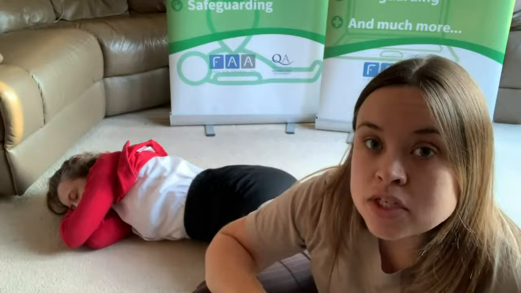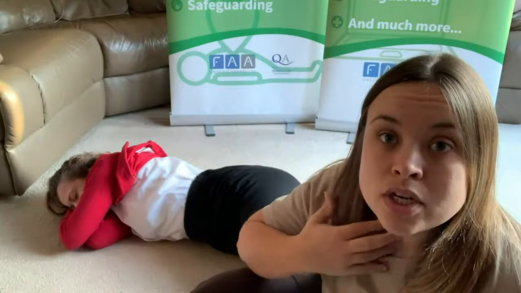At some point, as soon as that casualty has been put in the recovery position, it's very important to call 999. They might have a cardiac arrest, which means that they might stop breathing. So please, you need to call 999 and get the ambulance on the way.